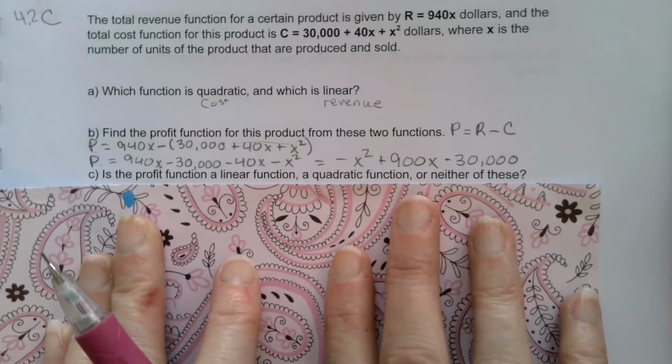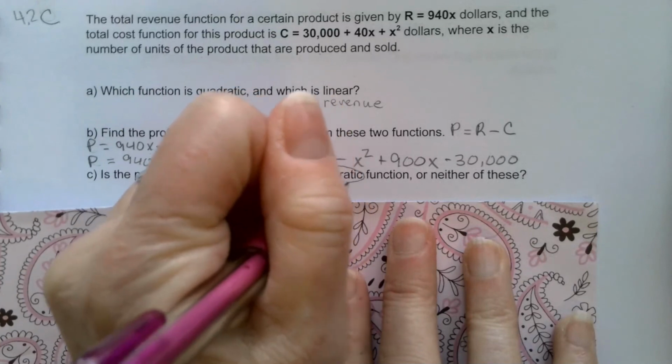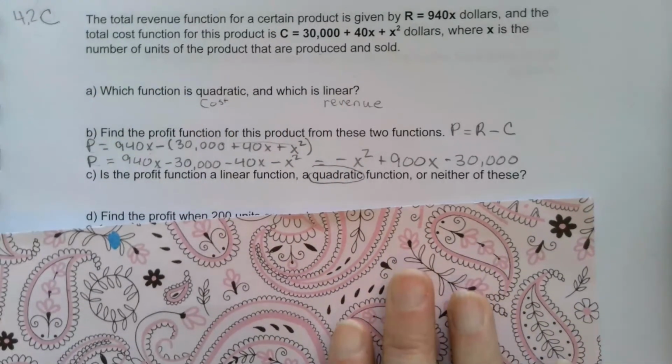So is the profit function linear or quadratic? Well, if I look at it, it has an x squared in it. So whatever that highest power is with your x determines what kind of function it is. So since this one's x squared, it definitely is a quadratic function.